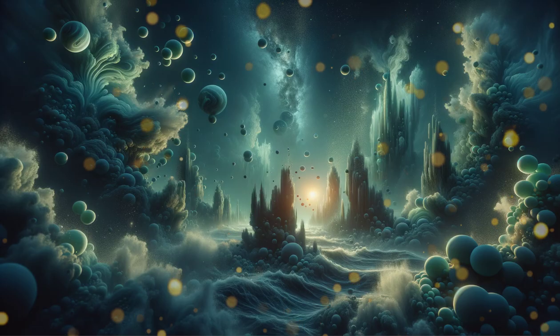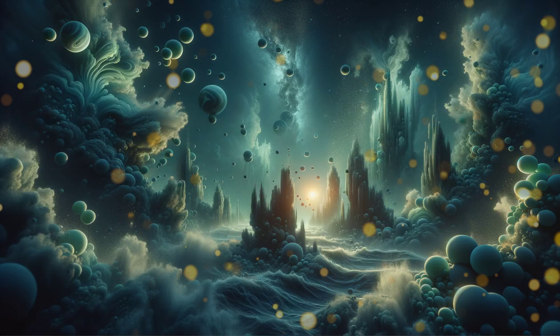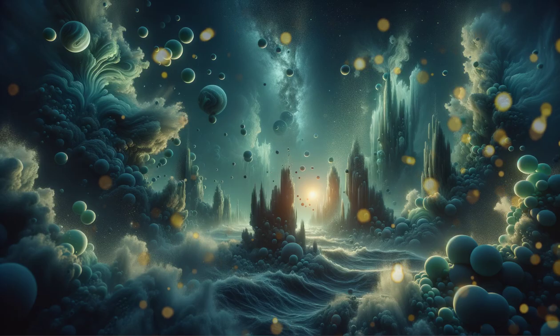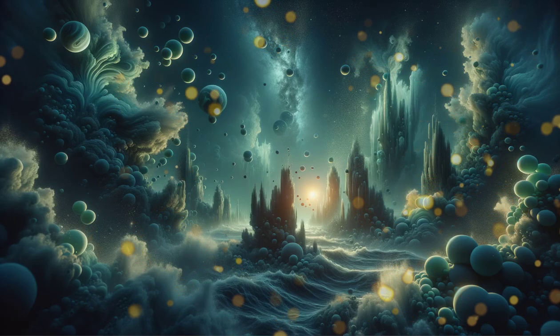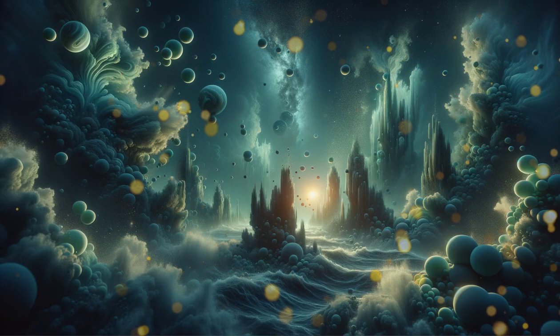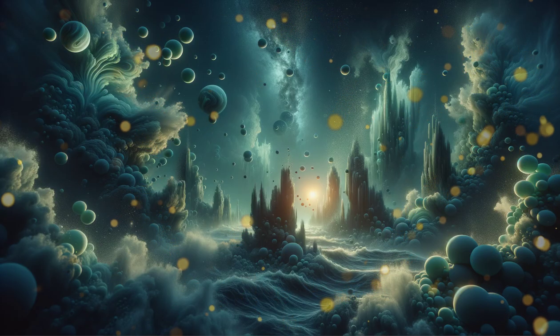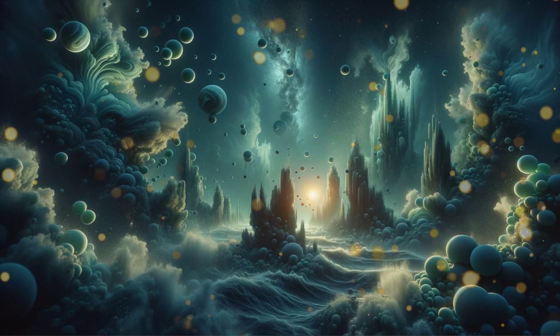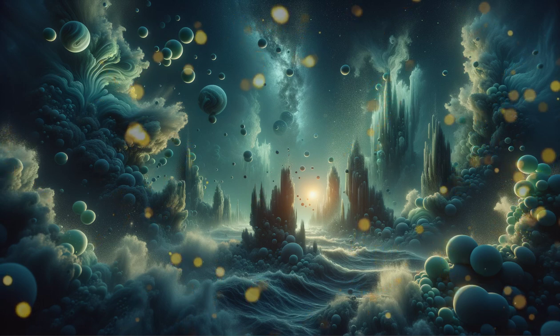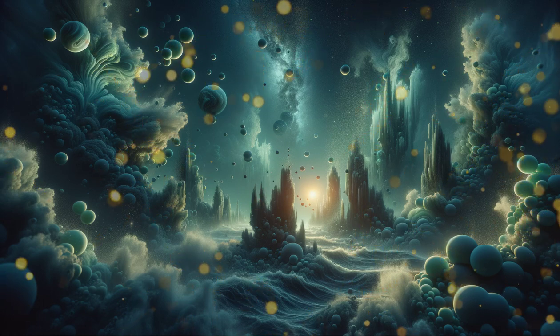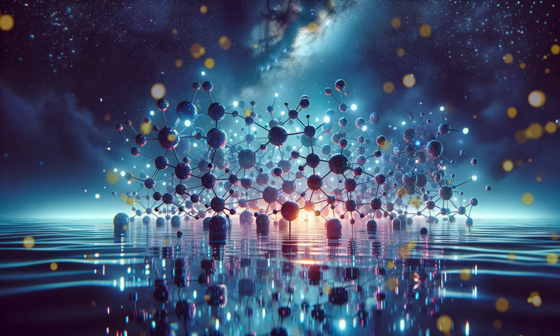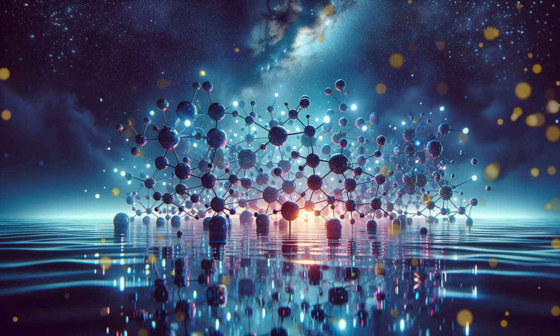Water, with its unique structure and properties, is a testament to the beauty and complexity of the natural world. It invites us to ponder our place within this grand design and to cherish the precious resource that sustains us all. Water's unique molecular structure is a marvel of nature, and its significance extends far beyond mere hydration.